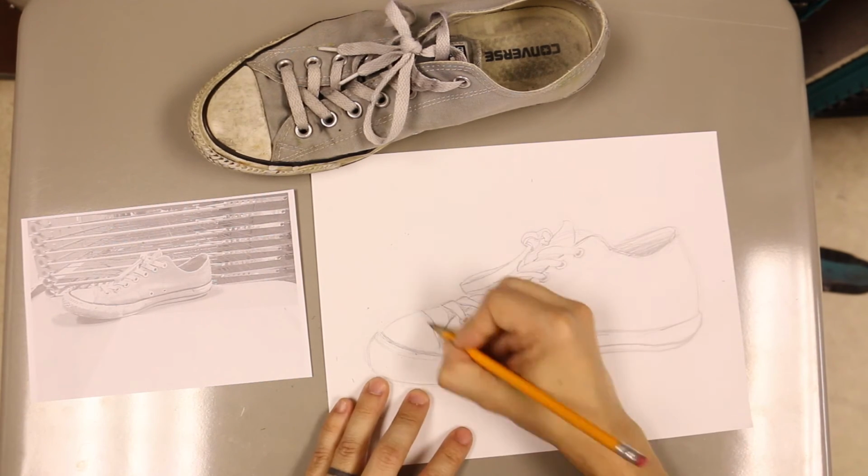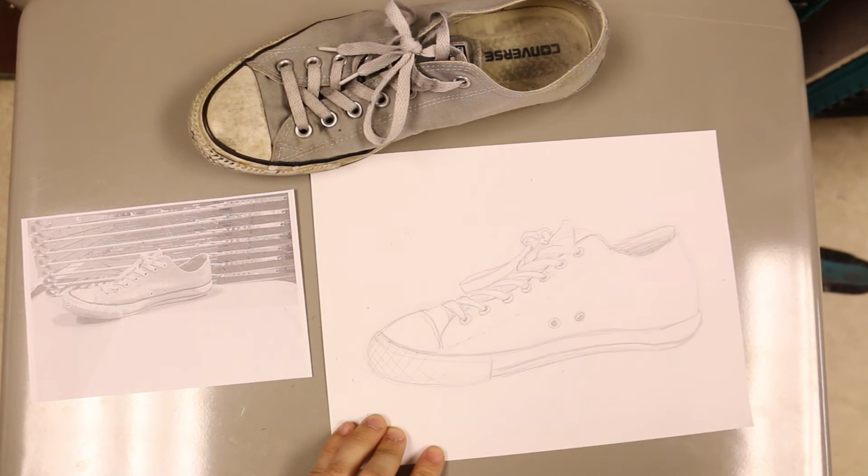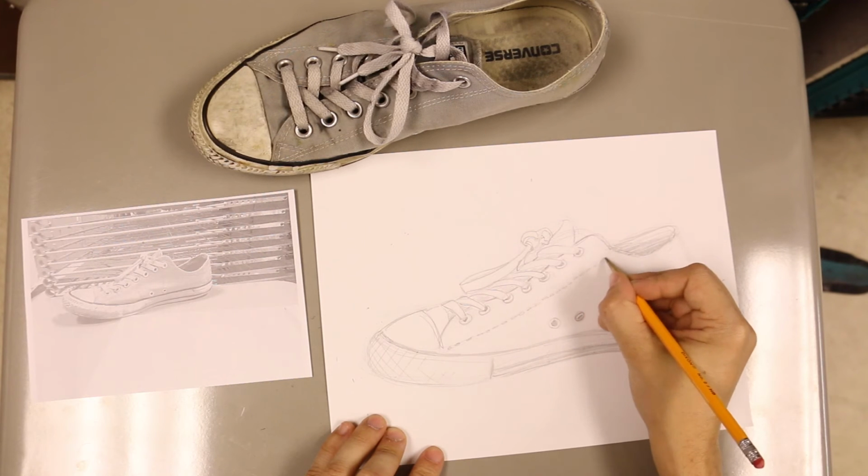Now, I want you to be drawing your shoe. You could very easily look at this photo that I'm looking at and draw what I'm drawing, but I want you to practice drawing your shoe.